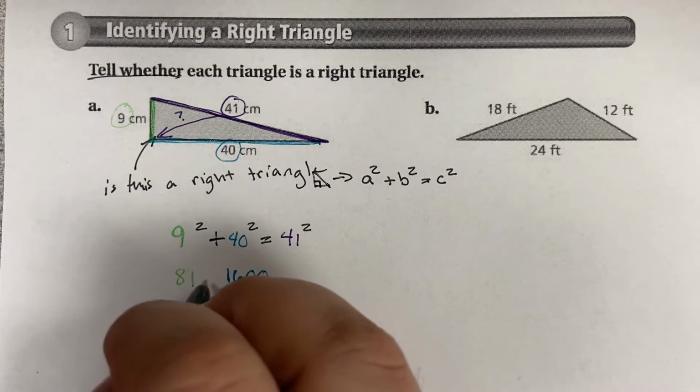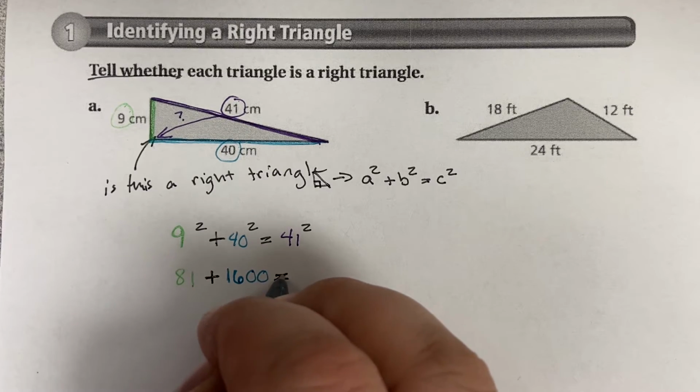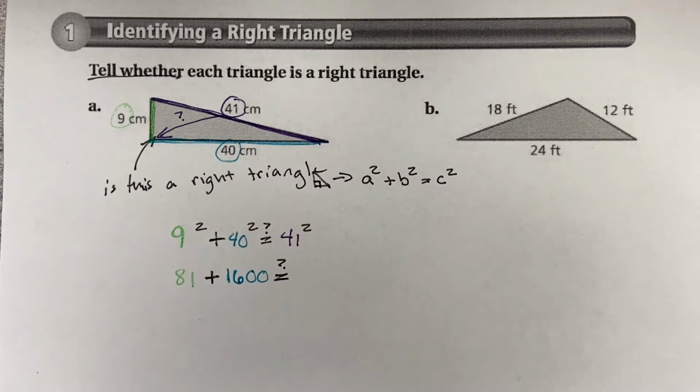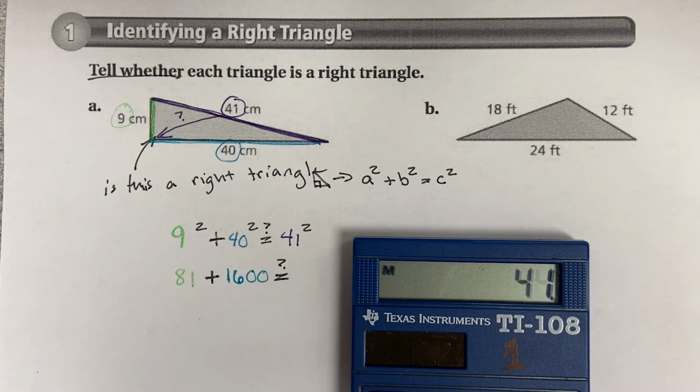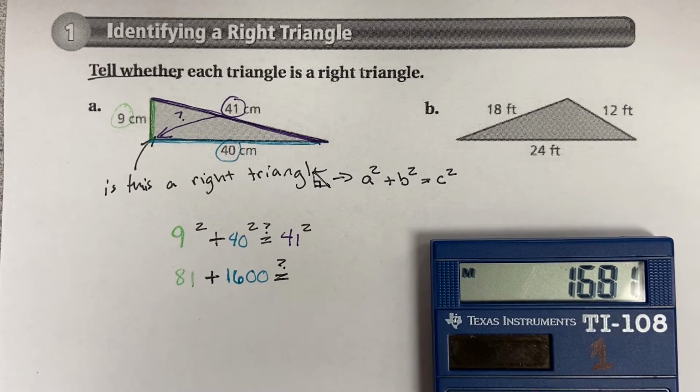Now, I am going to be adding those two together. And what I'm trying to check is, does it equal 41 squared? Well, 41 squared, 41 times 41, is 1681. So that's the magical number we're looking for.